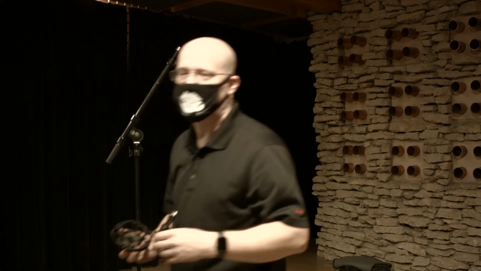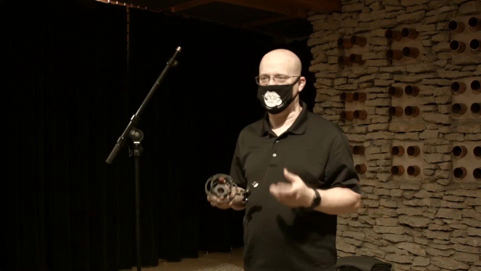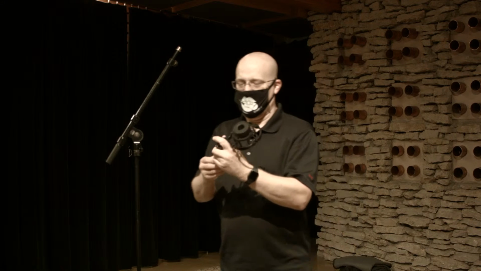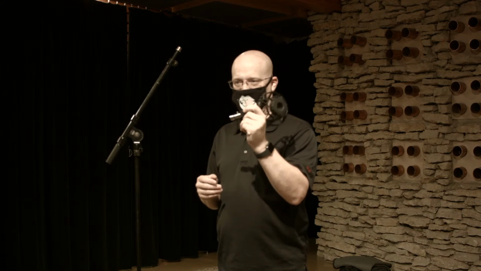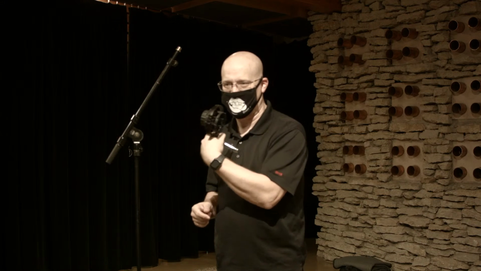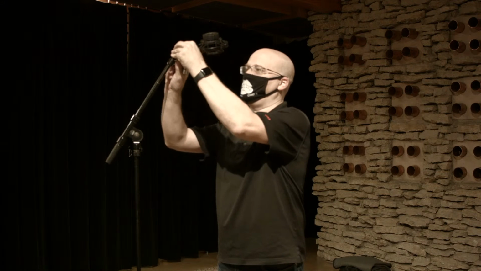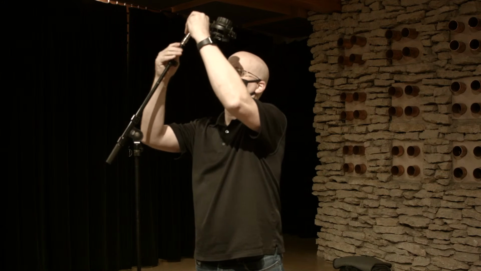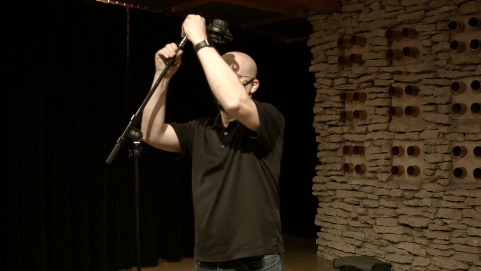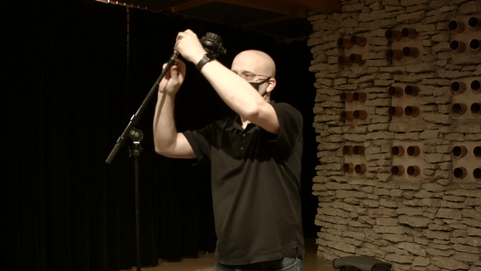So the microphone I'm using here is not the same as the microphone that you're going to use, but the concepts are still the same. This is the stand, this is the clip, the mount for the microphone I'm going to use. Notice that the microphone is not in it, okay? Whenever I put something like that on the stand, I don't want the microphone in it in case I do something wrong and I drop it, right?